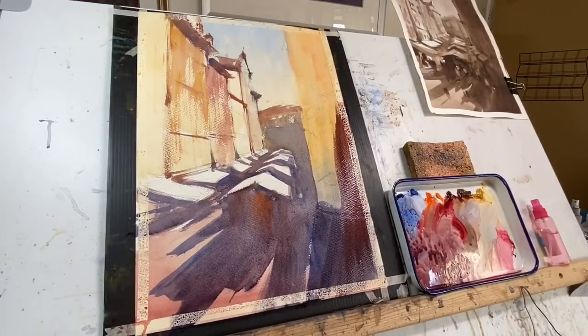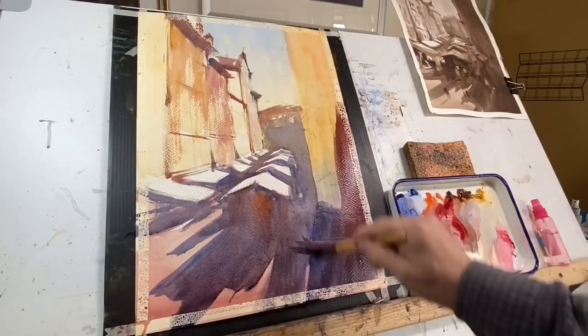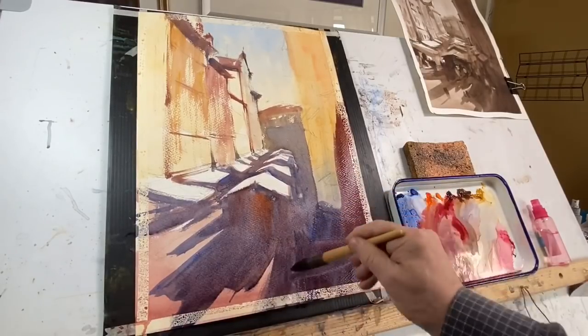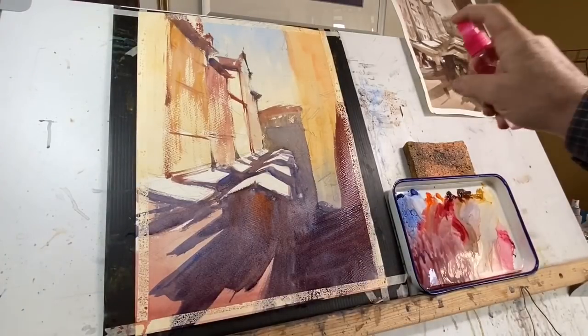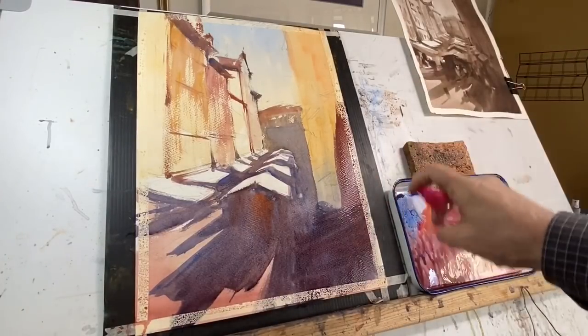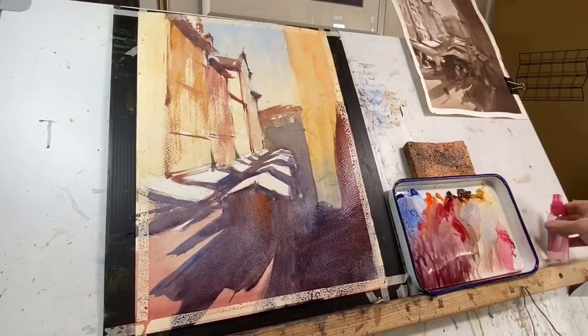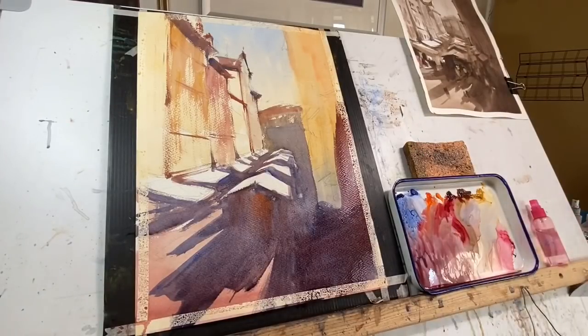Here I'm mixing it with a lot of ultramarine blue, a bit of neutral tint, and a little bit of alizarin, basically the same three colors used in the initial stage, perhaps going with a bit more blue at the bottom and, as I carry it upward, I'm going to be using a little stronger burnt sienna.